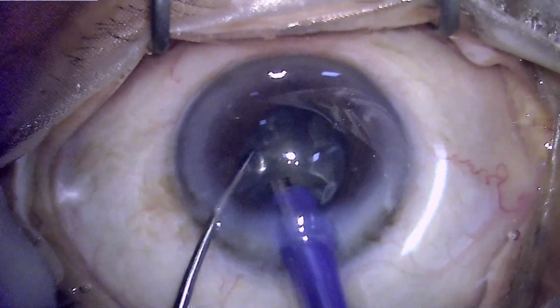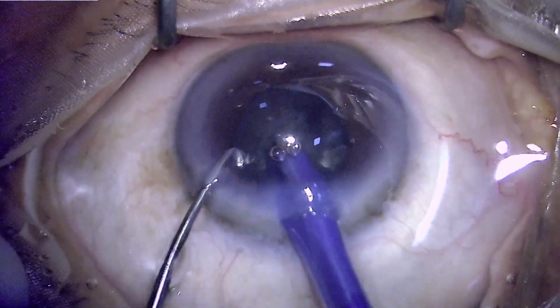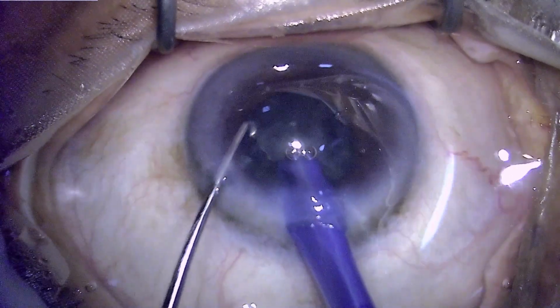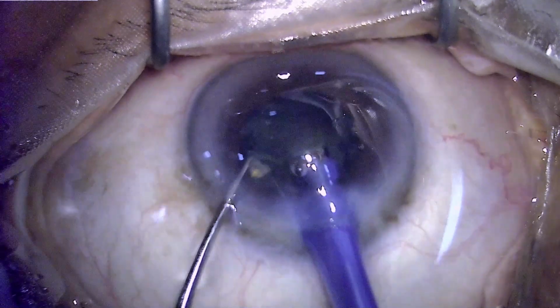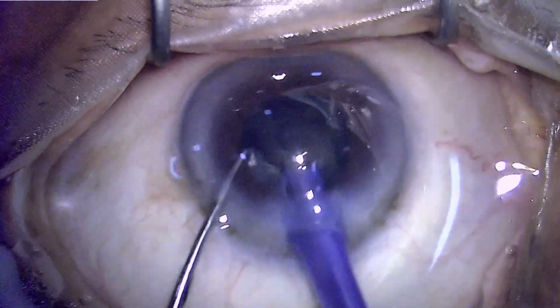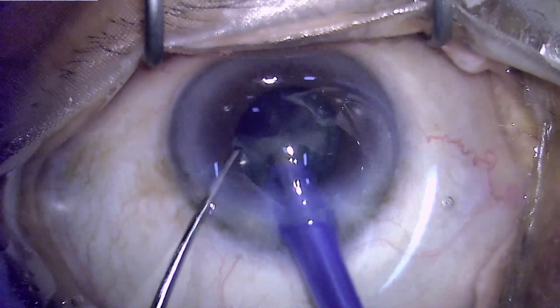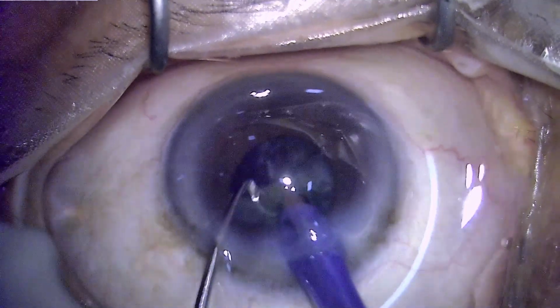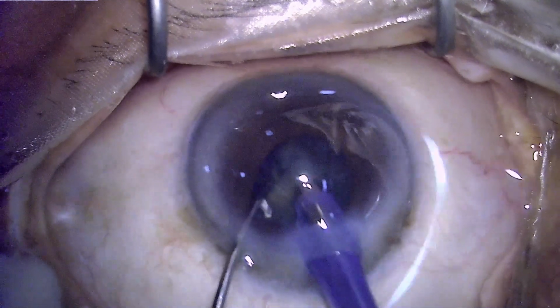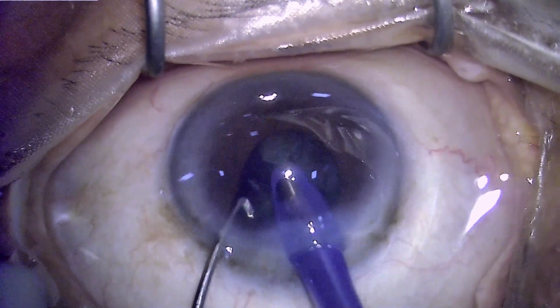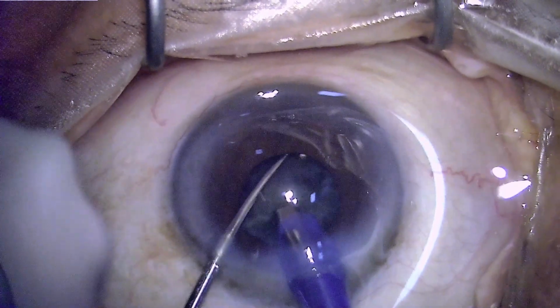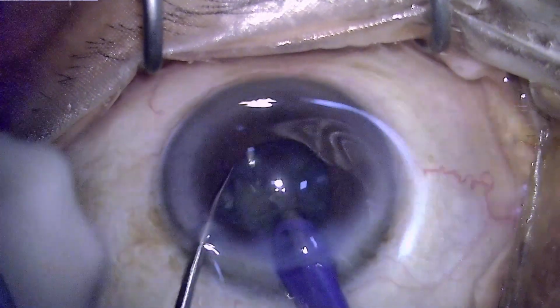Once the chopping has been completed, we can proceed to picking up each piece and emulsifying it. As required, we can chop them as and when needed if the size is large. So the chopping of these pieces into smaller pieces can be done in one go, or they can be chopped separately, one by one, as they come to the handpiece.